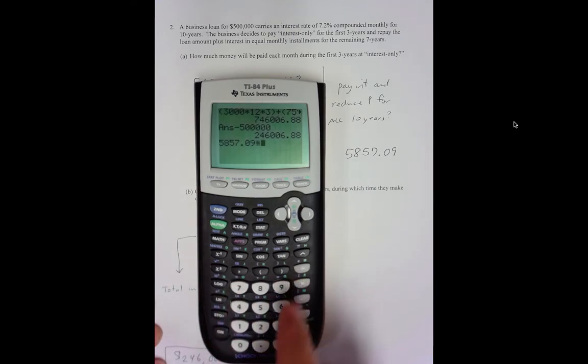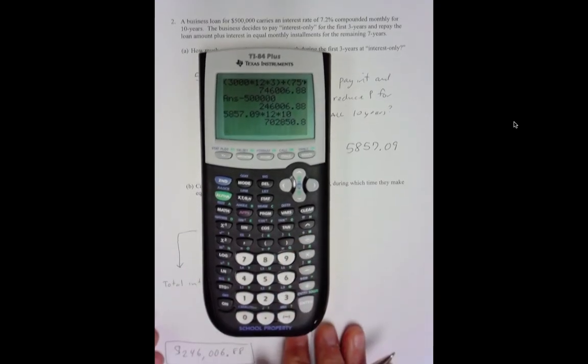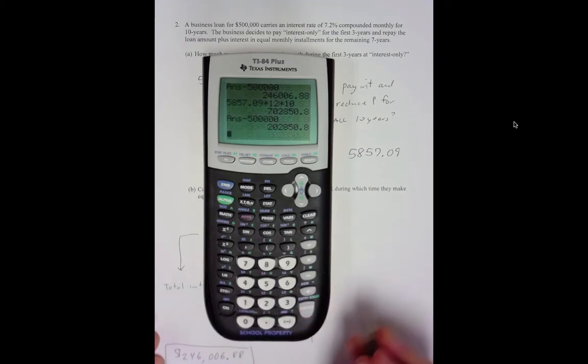Now, if they had done this, they would have paid $5,857.09 times 12 times 10. They would have made total payments of $702,850. Subtract out the $500,000 for your principal. The interest paid would have been $202,850.80.